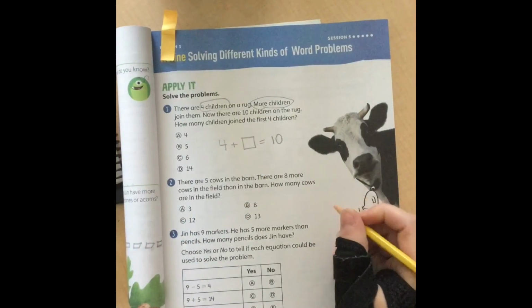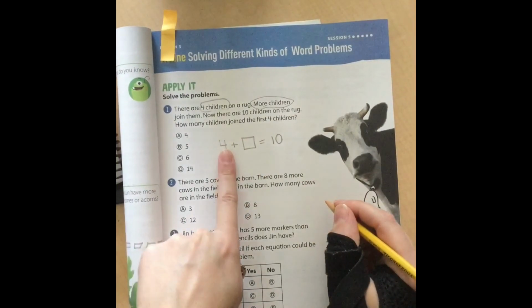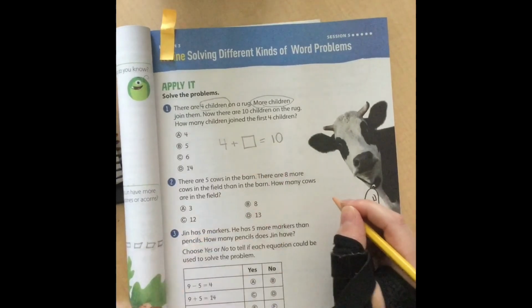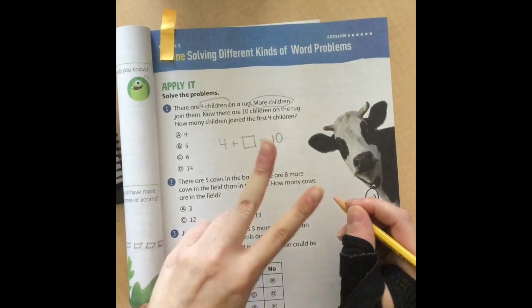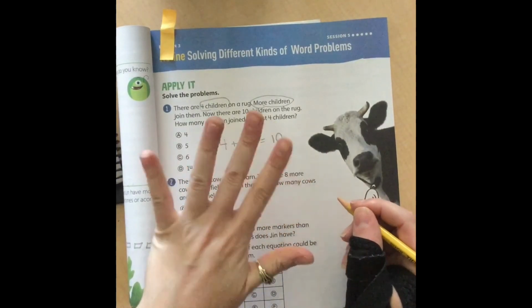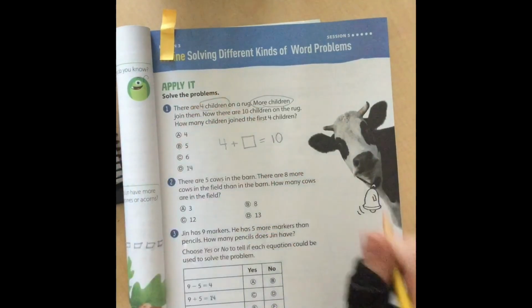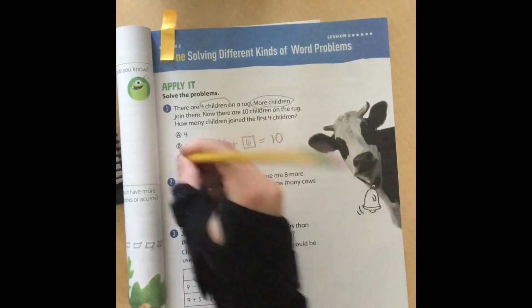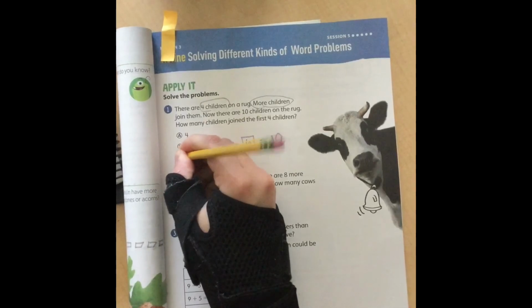So we're going to use our strategies, and we are going to count on from 4 till we get to 10. So lock in 4, 5, 6, 7, 8, 9, 10. So our answer is 6. So we're going to color in C.